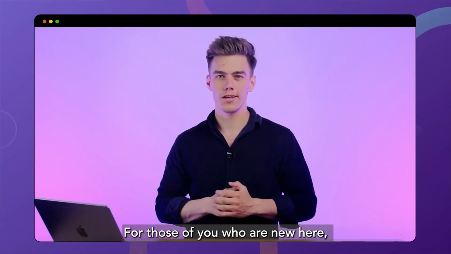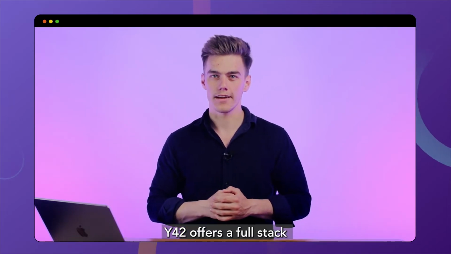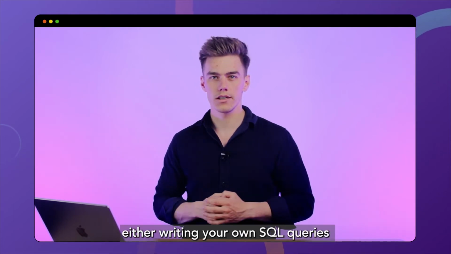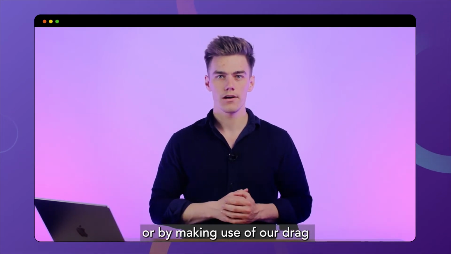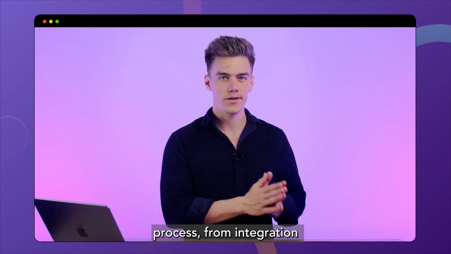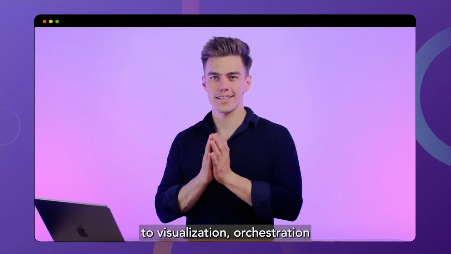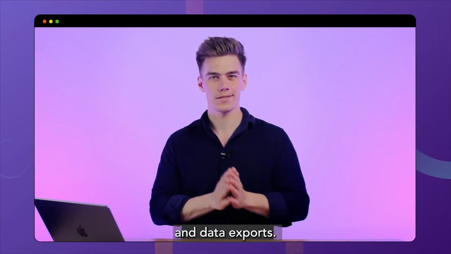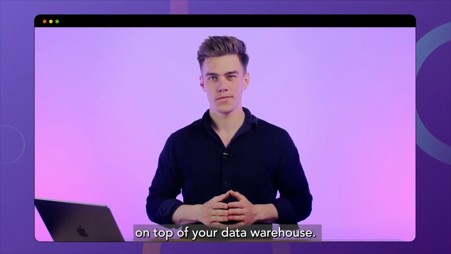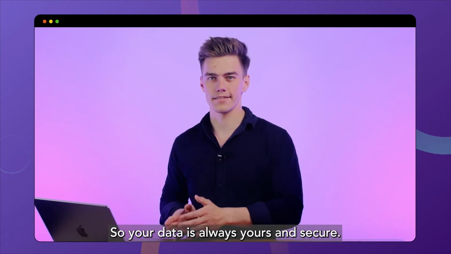For those of you who are new here, Y42 offers a full stack end-to-end data platform that can be used by either writing your own SQL queries or by making use of our drag and drop functions. We cover the entire data process from integration to modeling to visualization, orchestration, and data exports. And we do this, of course, on top of your data warehouse. So your data is always yours and secure.